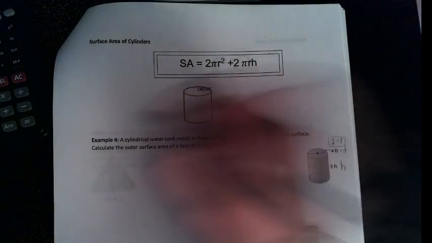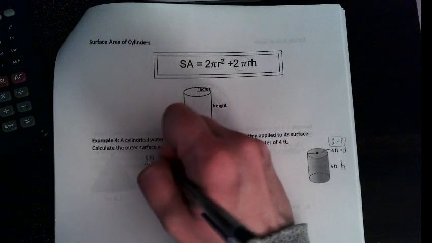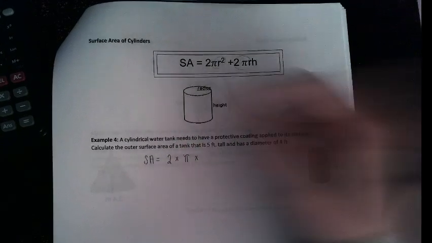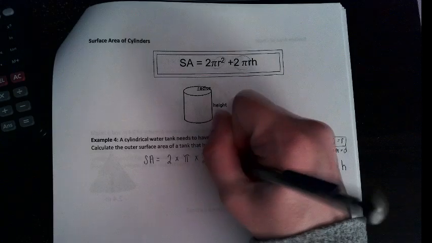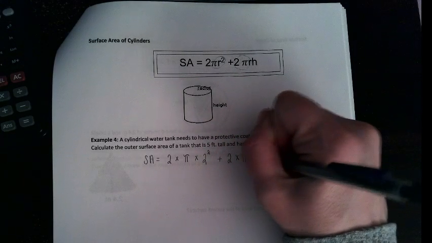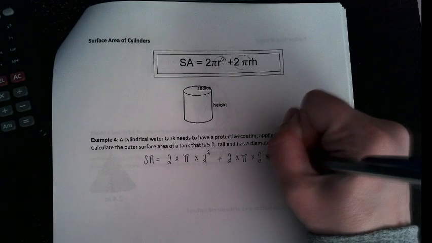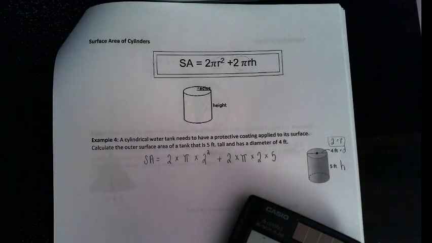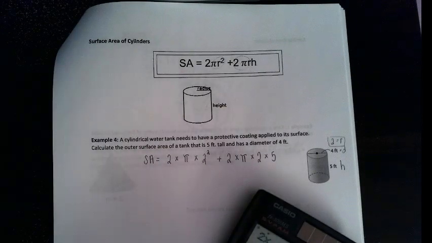So when I go to put this in my formula, all you're going to do is just 2 times pi times the radius squared plus 2 times pi times the radius times the height. All that into the calculator. 2 times pi times 2 squared plus 2 times pi times 2 times 5.